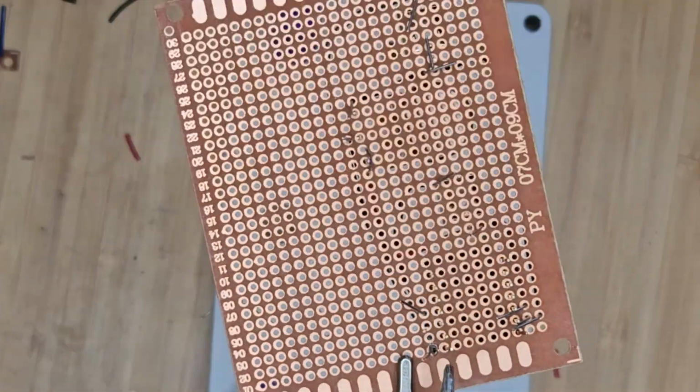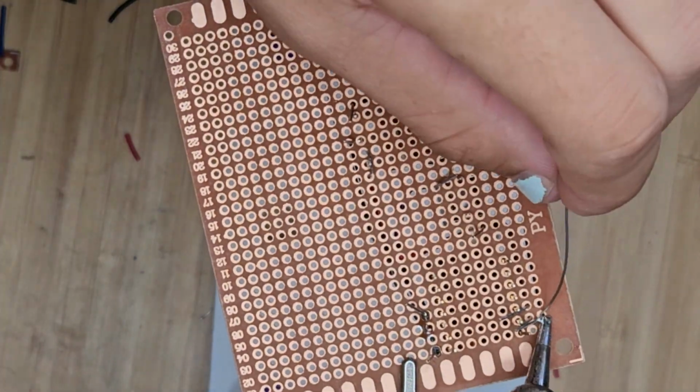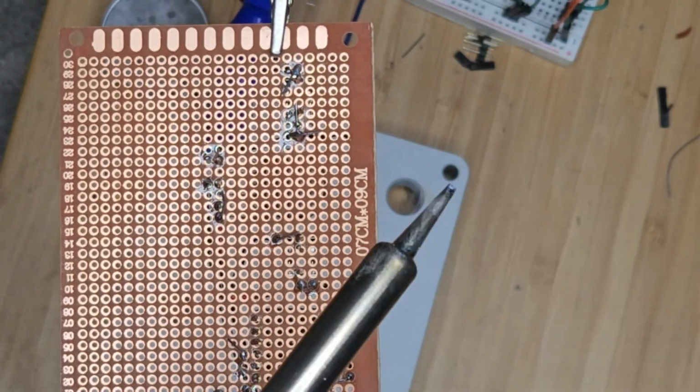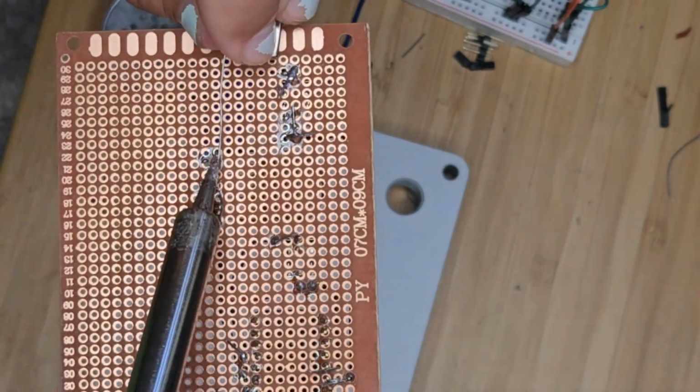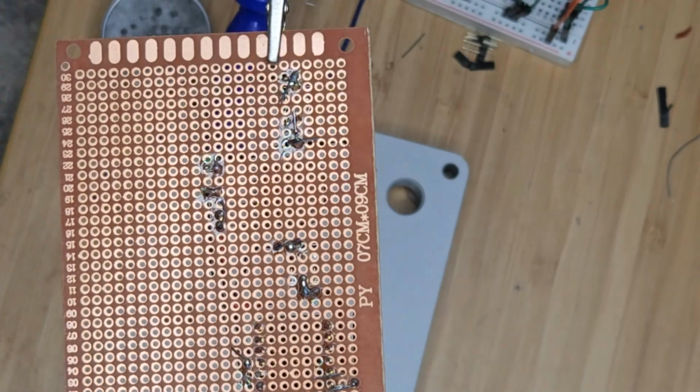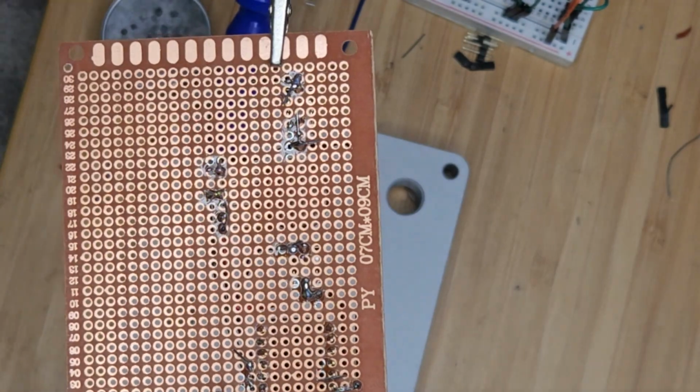I've found that soldering really rewards patience. If you let the joints cool down a bit, they're way easier to connect, and too much heat just makes a big mess. Unfortunately, I learned that while soldering this board, so this one's a bit of a disaster. But as long as the electrons can go where they're supposed to go, I guess it's fine.